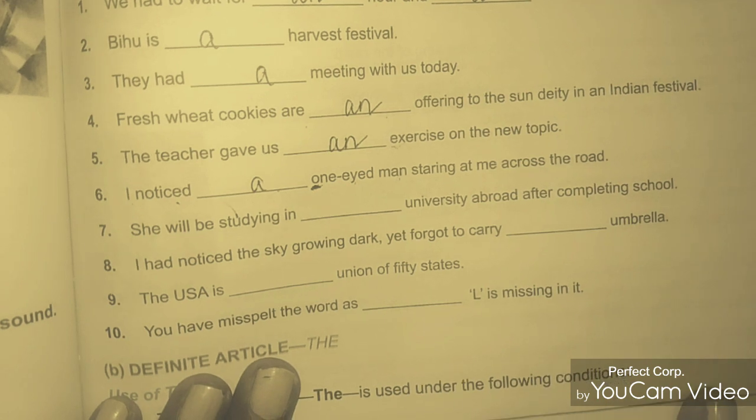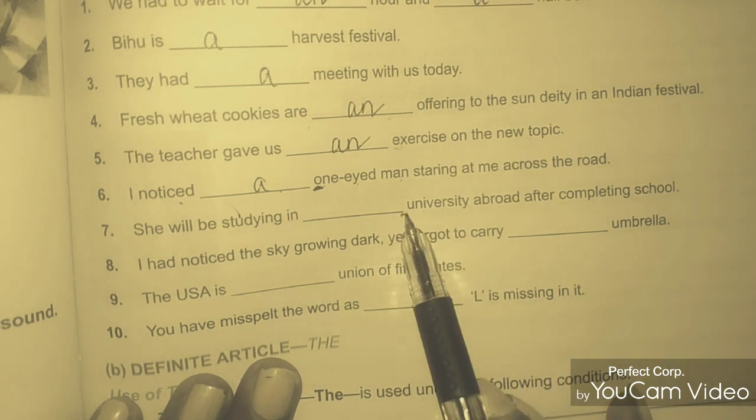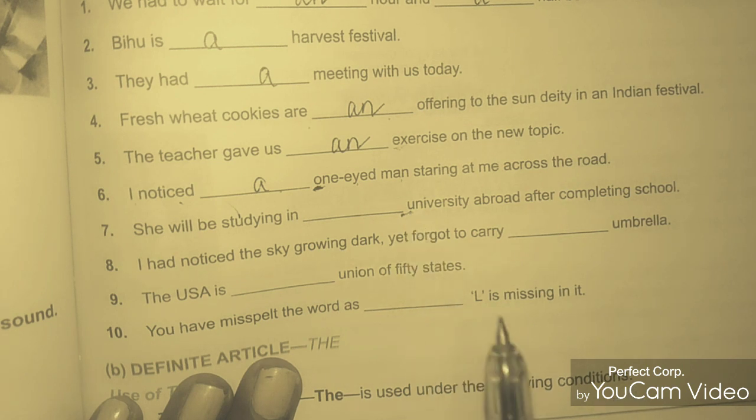Next one, seventh one. She will be studying in dash university abroad after completing school. University, this is a vowel letter, but when we pronounce it, university, the U is not a vowel sound, it is a consonant sound. So she will be studying in a university.